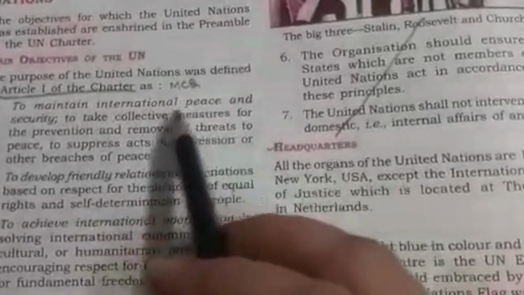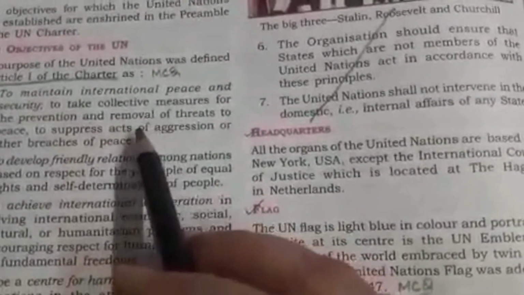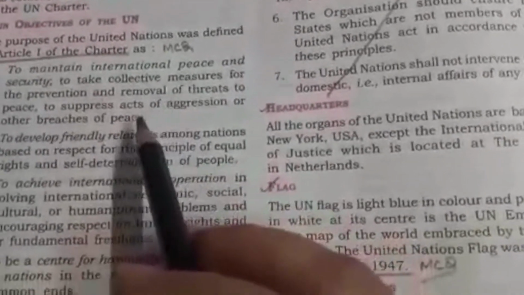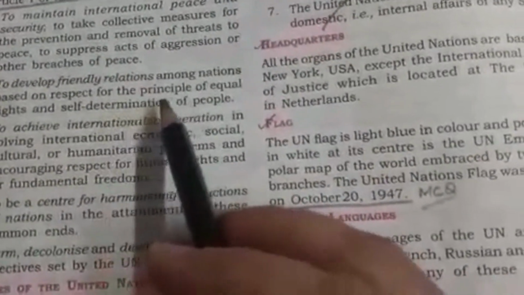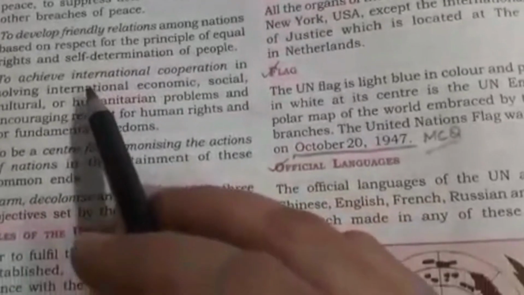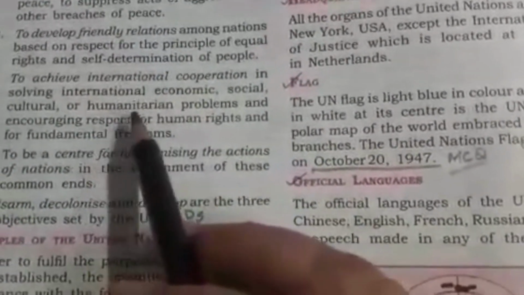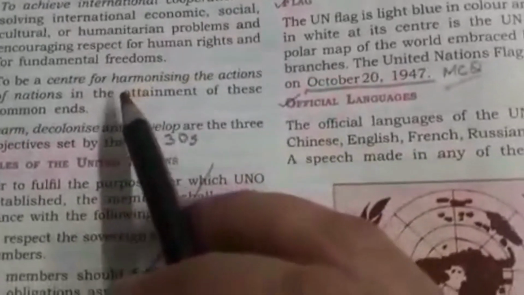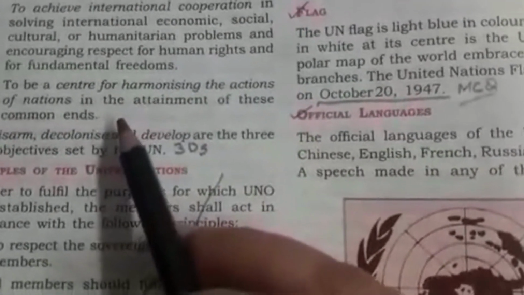First is to maintain international peace and security. You can always read through it, there's no harm. You can always add to take collective measures for prevention and removal of threats to peace. Second is to develop friendly relations among nations based on the principle of equal rights and self-determination of people. Third is to achieve international cooperation in solving international, economic, social, cultural or humanitarian problems. Still, if you write it here, it's fine. Next is to be a center for harmonizing the actions of nations in the attainment of these common ends.